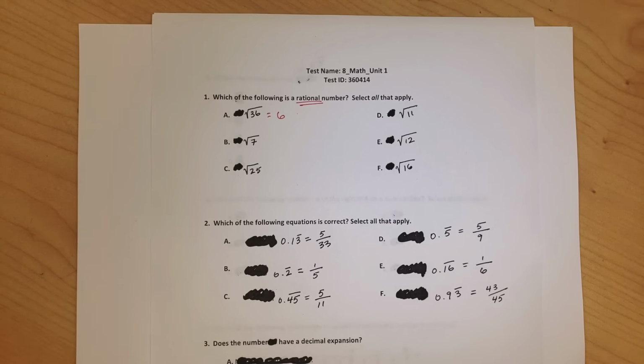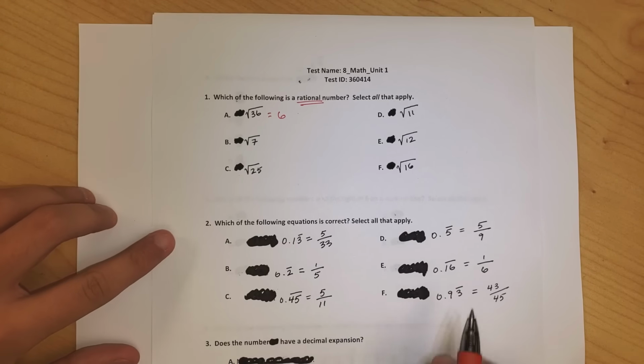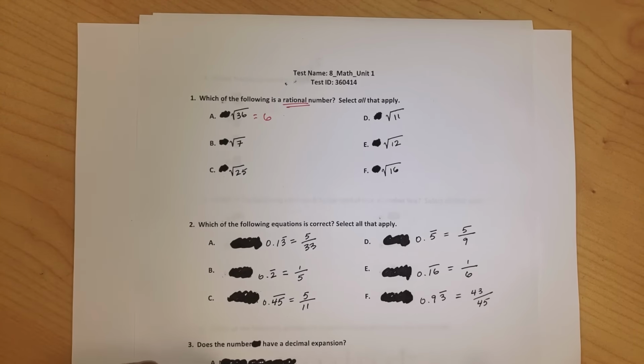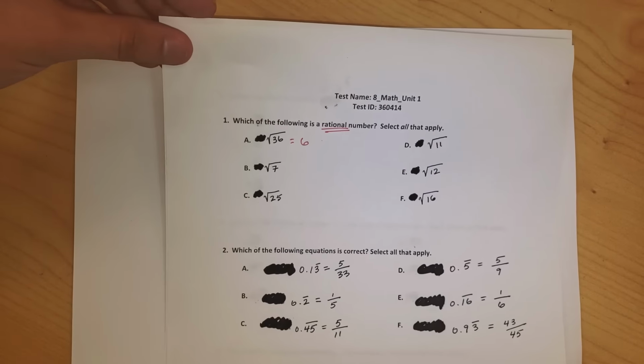All right, so this is going to be the Unit 1A assessment practice review video. What I'm going to do is just go through these problems, and if I need to show work, I'm just going to use this scrap paper I have here. All right, let's look at question number 1.